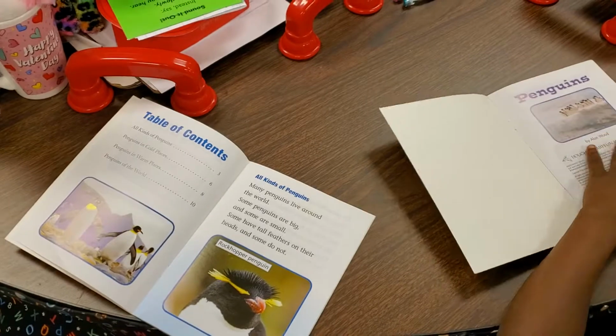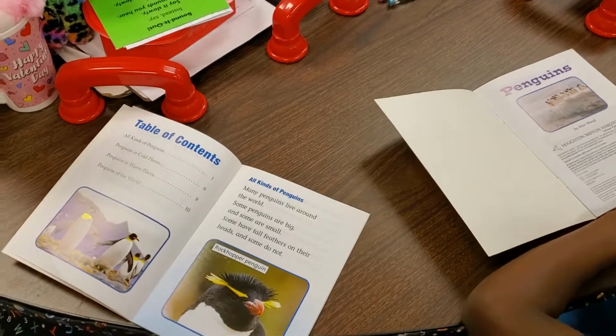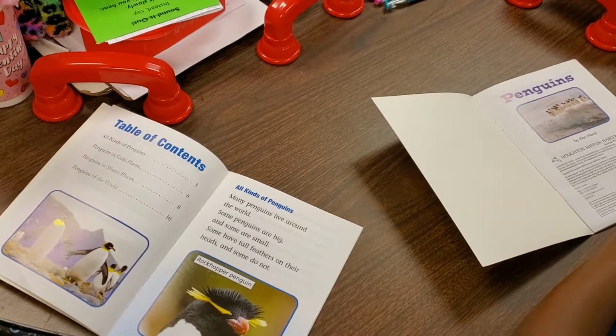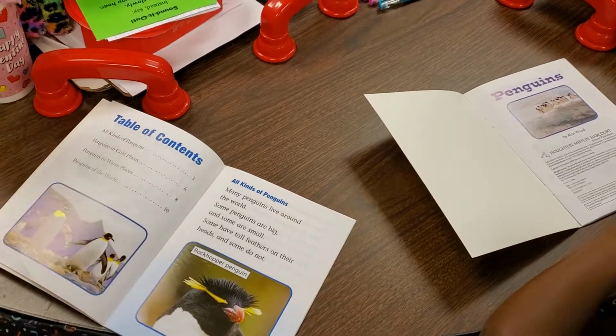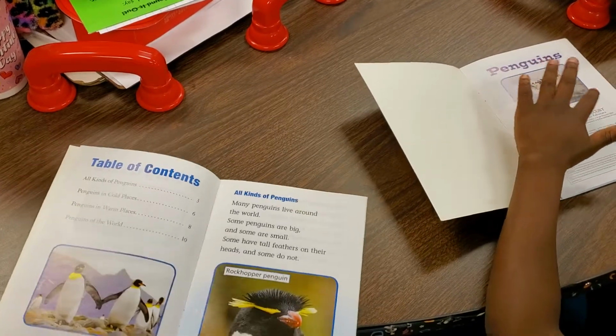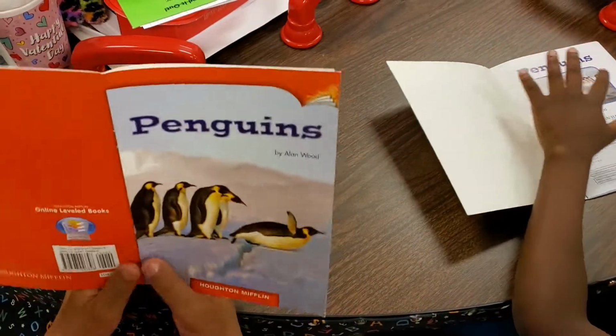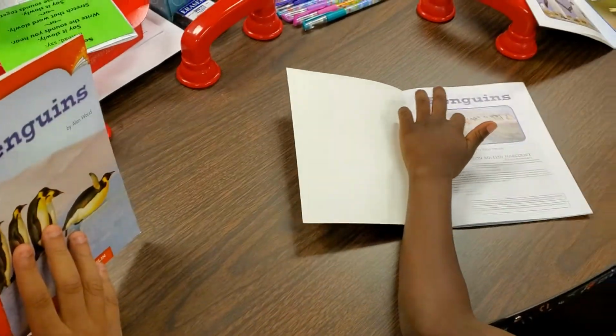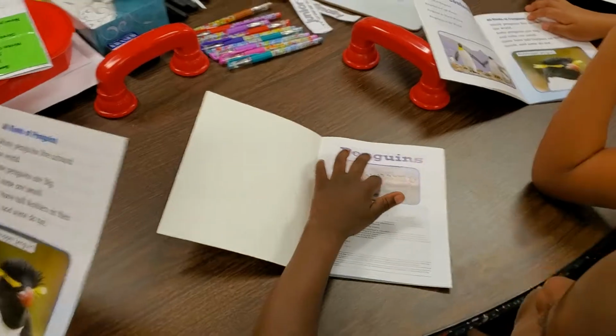When you look at the paper, you can tell it's real because pictures sometimes can be cartoonish. And it's not cartoonish, is it?